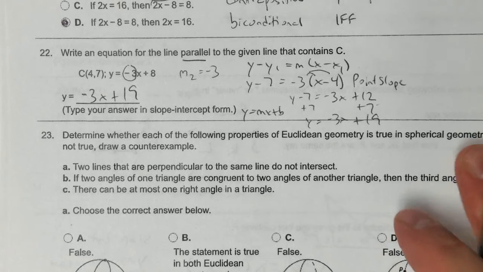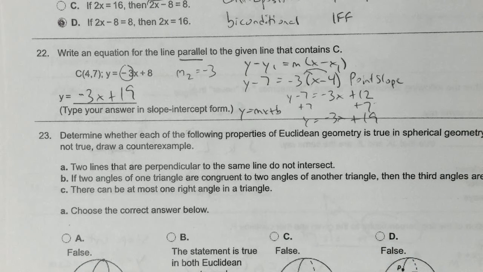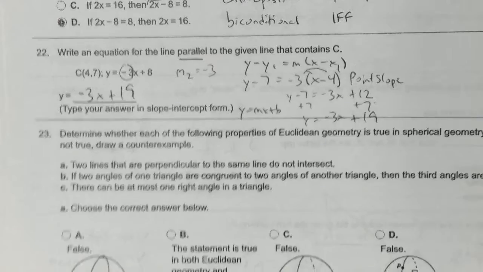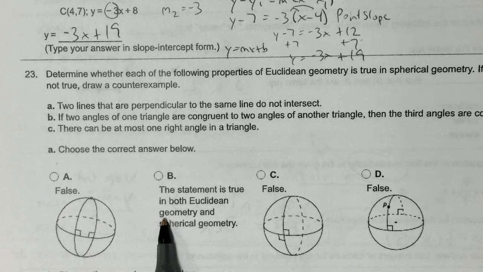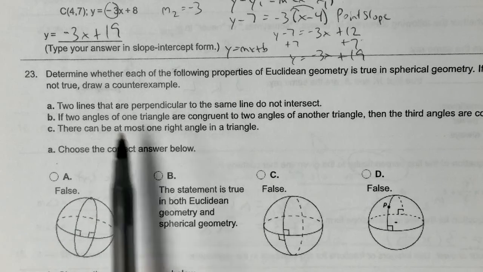Remember, on these, this is your review. You get a classwork grade for this, so make sure you show work on the ones that have a little bit more than just typing a number. This one was kind of like what was on your previous test.